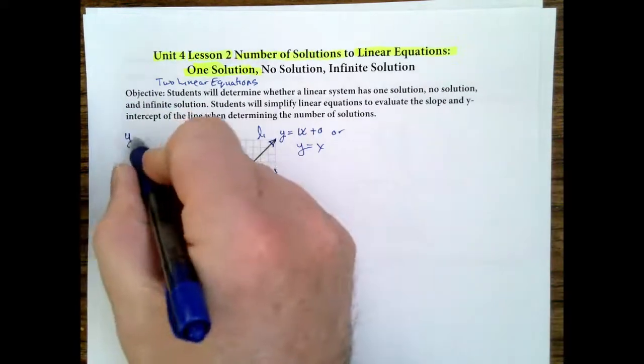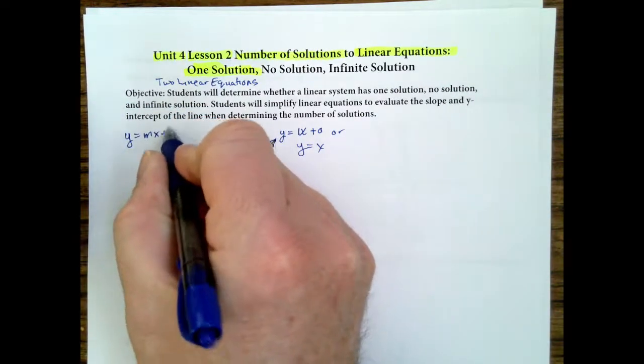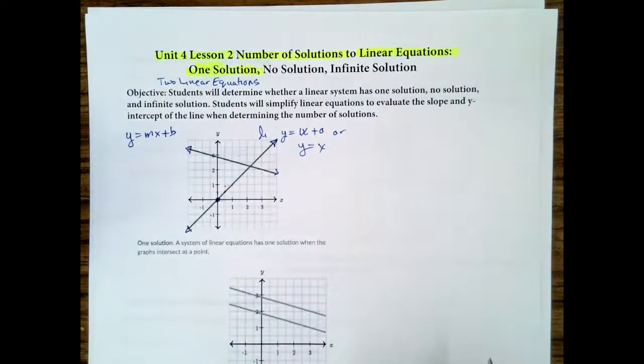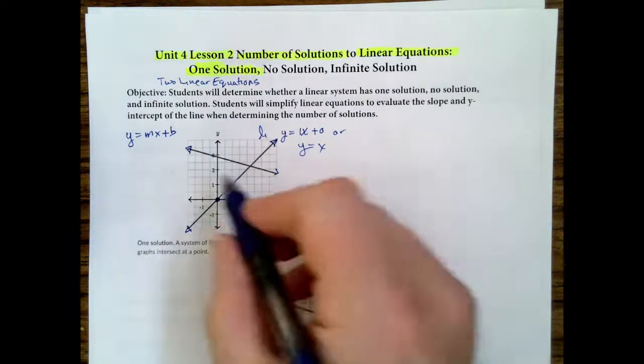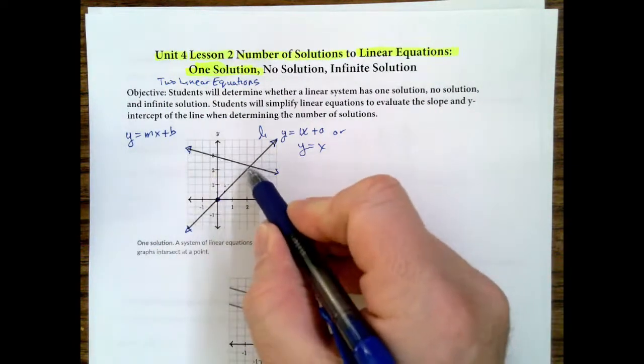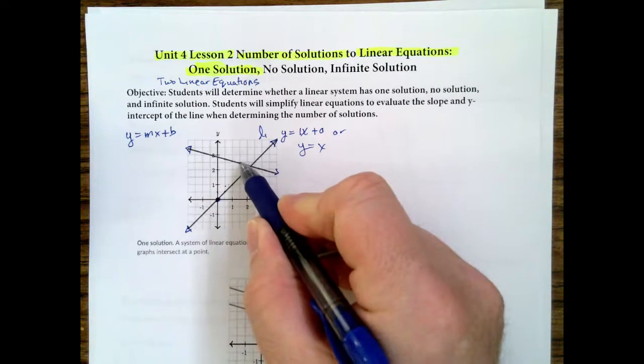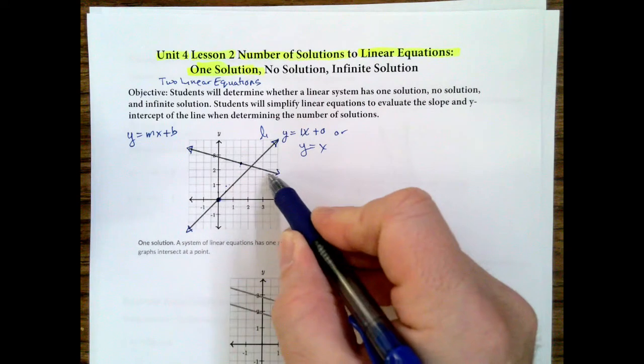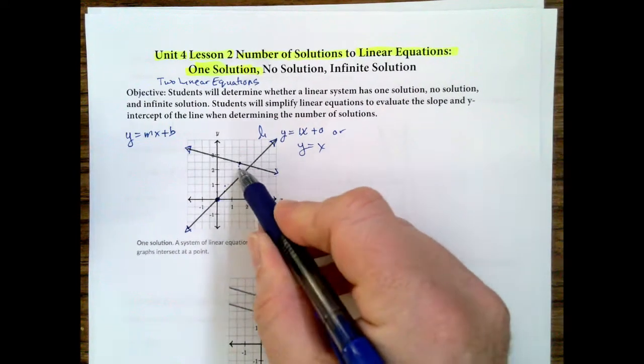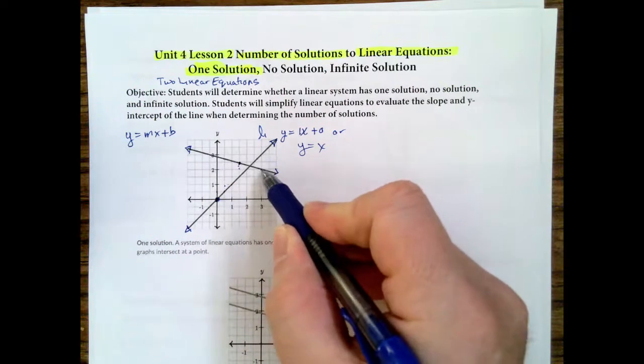Remember the equation in slope-intercept form is y equals mx plus b. So here we have a situation. Let's find a little point where the line crosses, like here. The next point where it crosses perfectly is it goes down 1 and right 3.